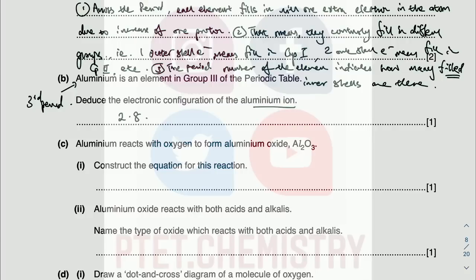We know it's the third period, and we know it's group 3. Group 3 means there are 3 outer shell electrons. First shell, second shell, because you are third period, your 2 inner shells are completely filled, 2, 8. You are the third element in period 3. First shell, second shell, third shell. Because you're in group 3, you have 3 outer shell electrons.